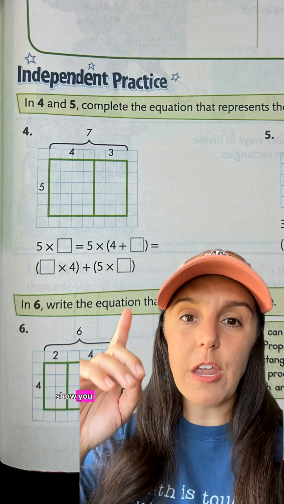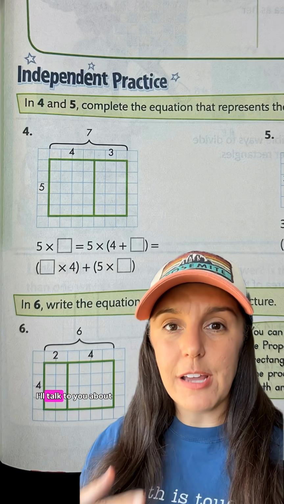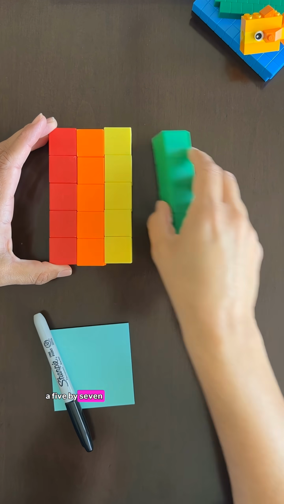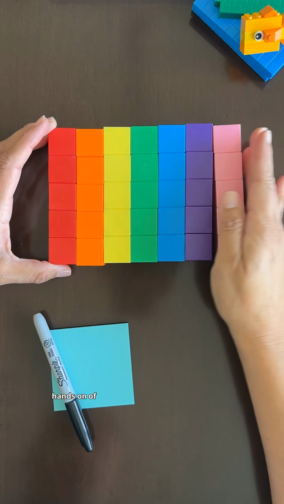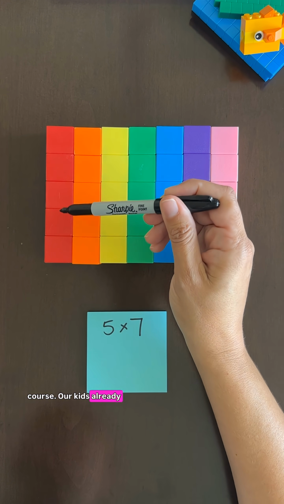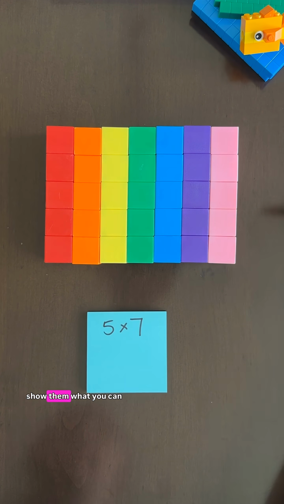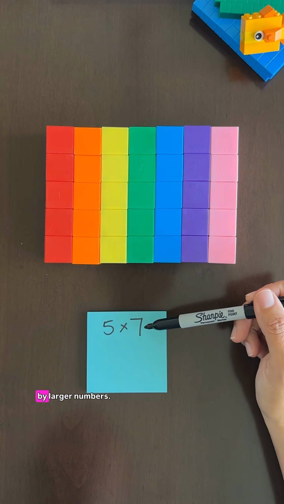So first, let me show you how to do this, and then I'll talk to you about why it's so important. Let's start by building a 5x7 rectangle, making it hands-on, of course. Our kids already have strategies to calculate 5 times 7, but we're just trying to show them what you can do when you need to multiply by larger numbers.